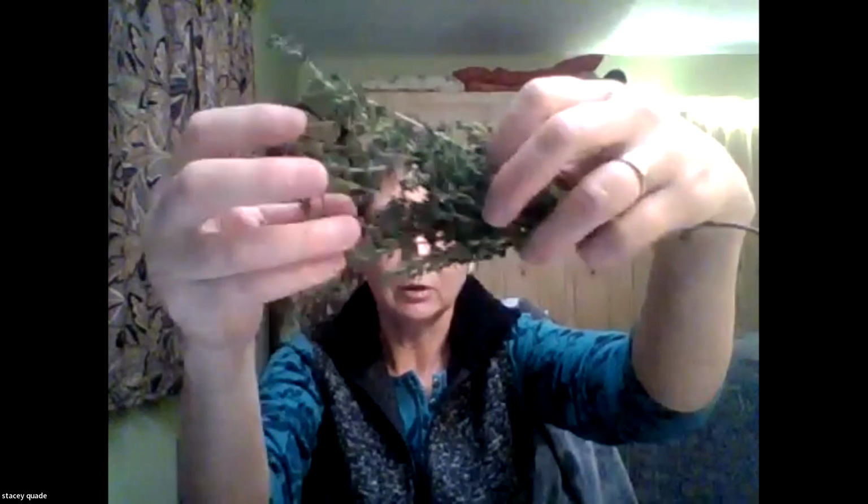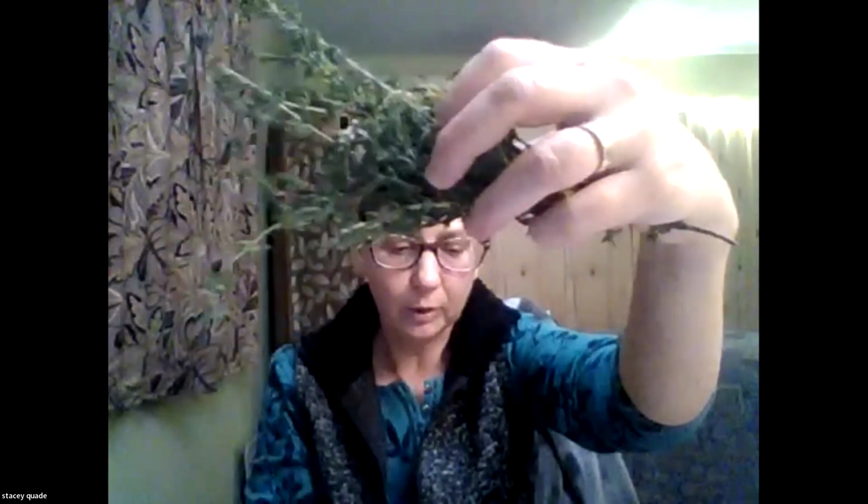The general rule of thumb when you're making a tea, I don't see who's asking that, but is that for fresh herb, you're going to use twice as much as you would for dried herbs. So if you think about taking this much fresh herb to put into maybe a couple of cups of water, that's going to make you a pretty nice strong tea.